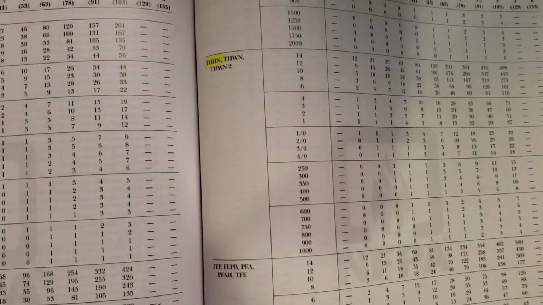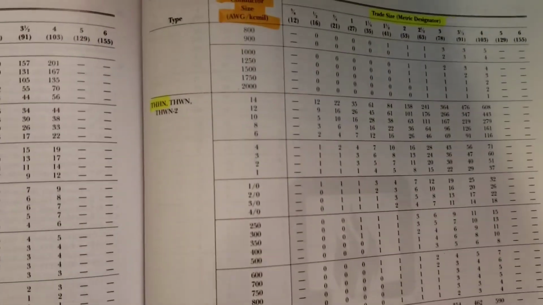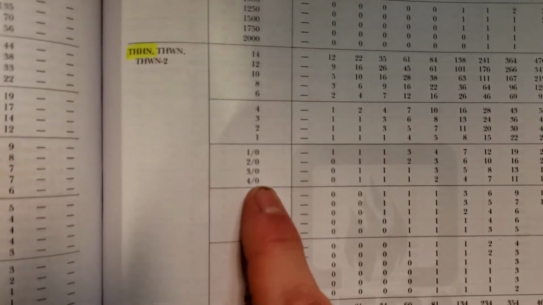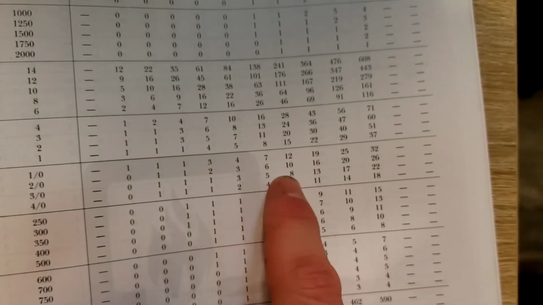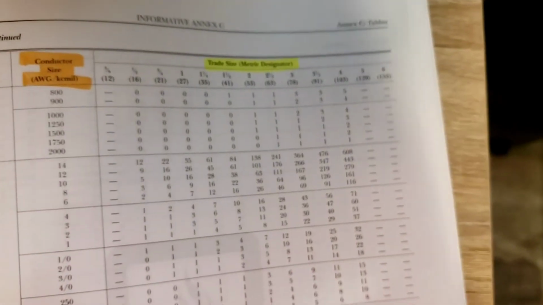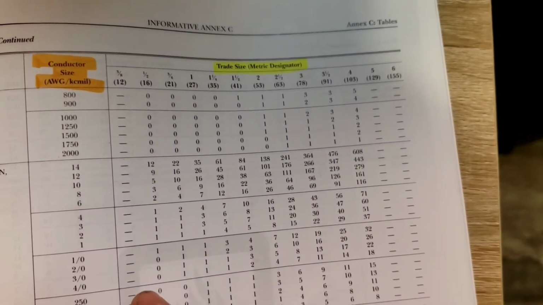So let's look for 6 #30 THHN wires. THHN, 30. Okay, and we just go over. We find 6, we can't find 6. We can find 5 or 8, so we're obviously going to choose 8. So that is a 2.5 inch conduit right there.